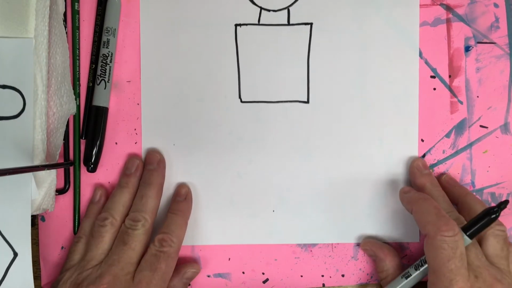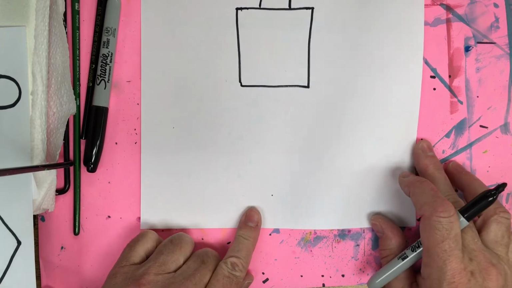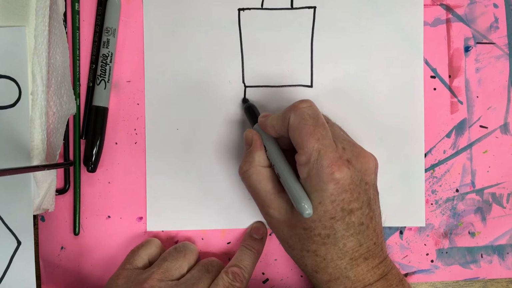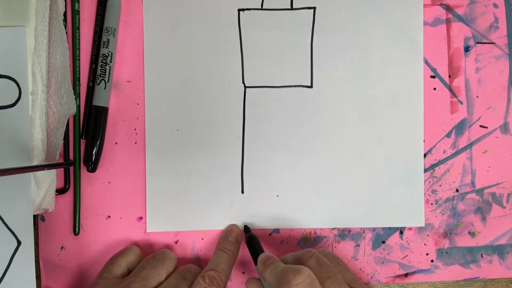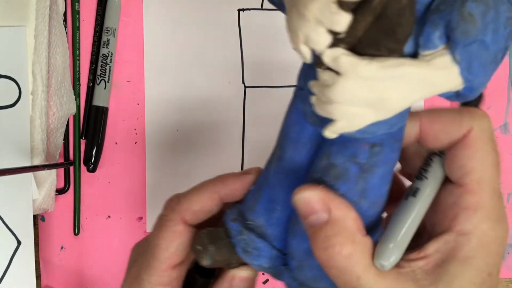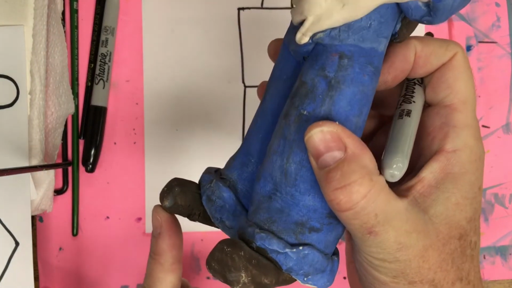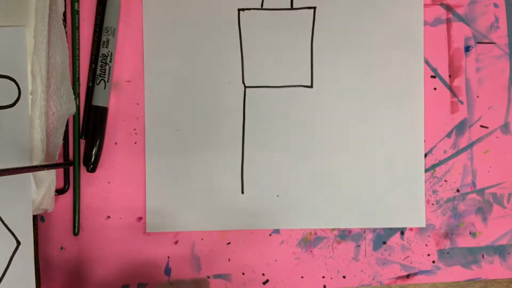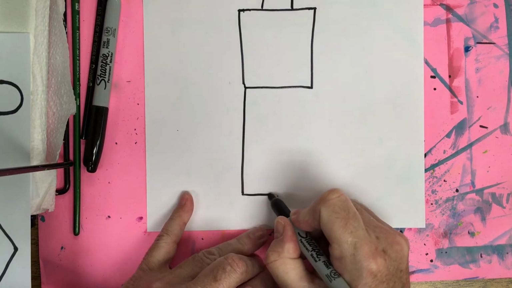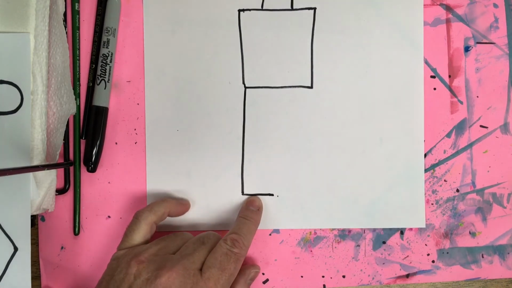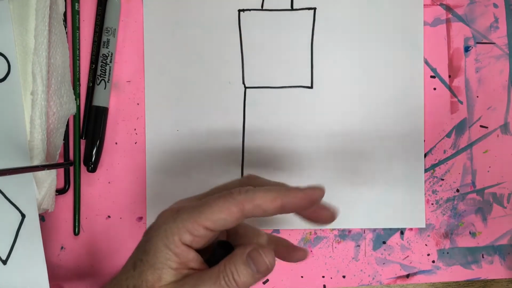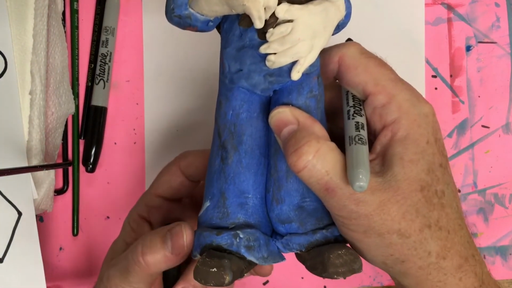Let's do the legs first. We're going to go down near the bottom of the page, and we're going to start from the body and go straight down, but I'm going to stop before I get to the very bottom because we want to put some shoes on or feet. So we want to leave room for that. So then I'm going to draw a line over, and it depends. If you want it to be thin legs, you can make it thinner. Vincent has pants on, so I'm making it thicker.